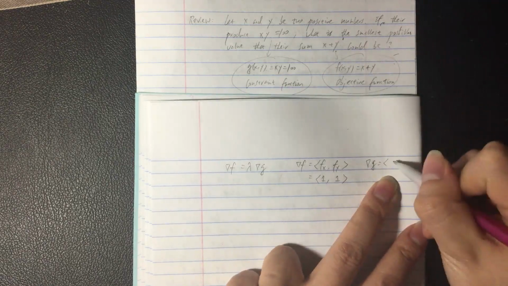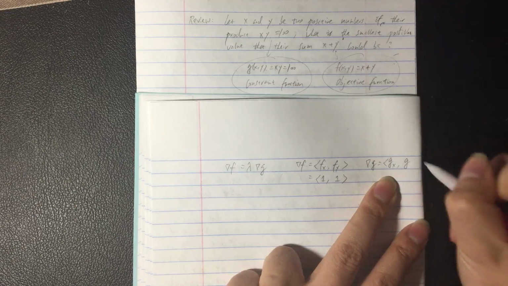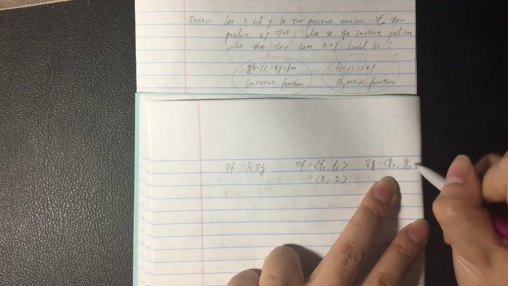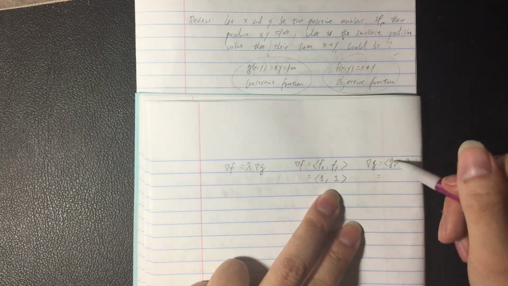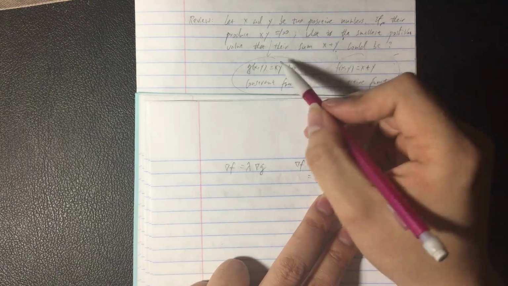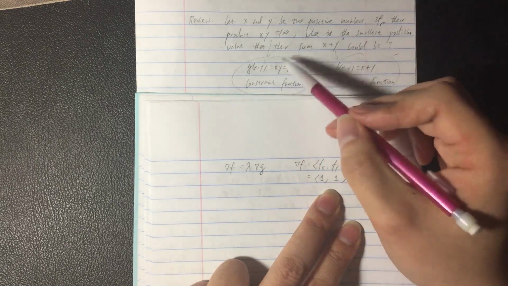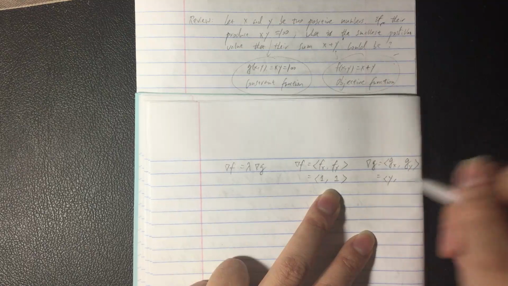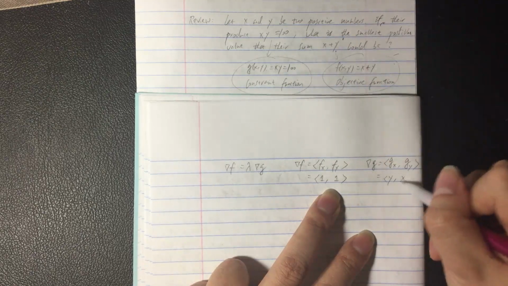The gradient of g is the partial derivative of g with respect to x and the partial derivative of g with respect to y. If I take the derivative with respect to x, I get y. If I take the derivative with respect to y, I get x.